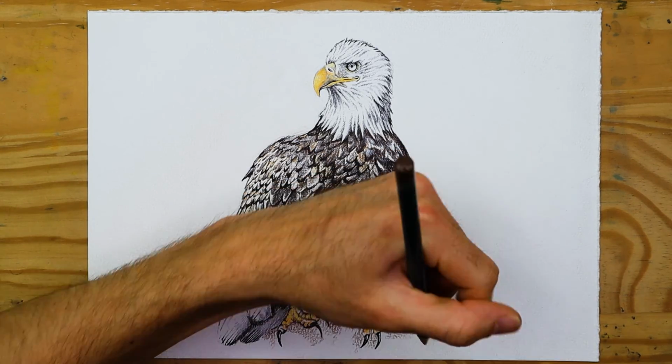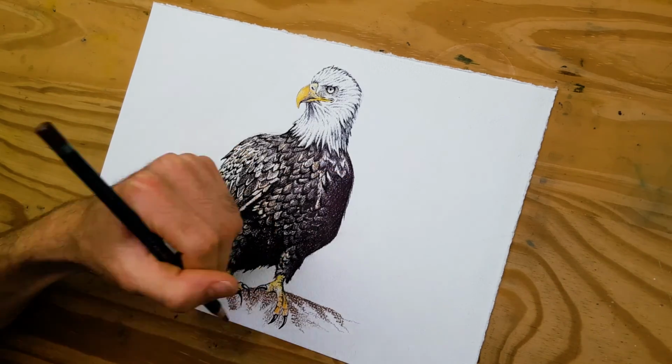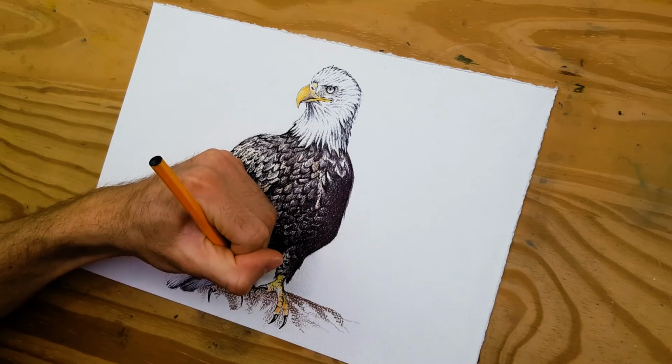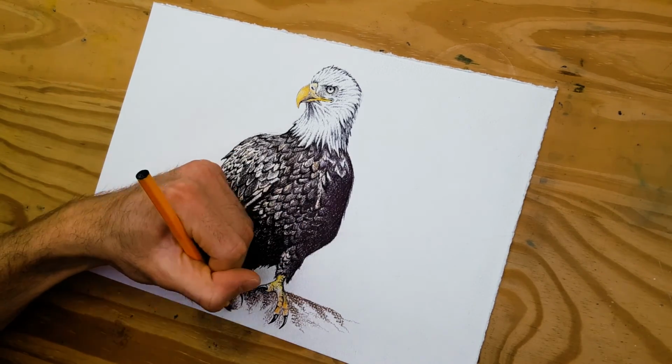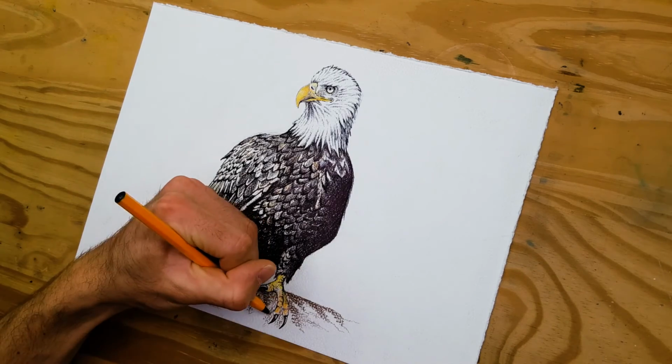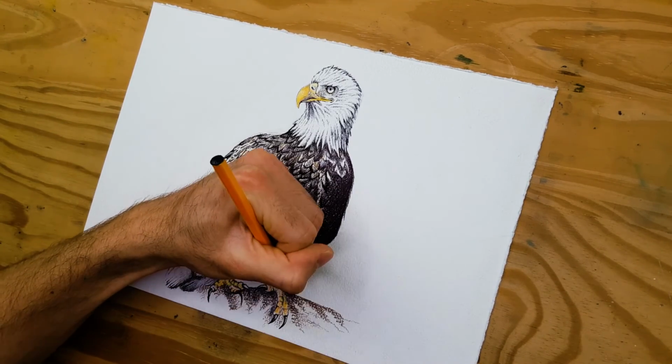Another good idea is to use line work as a way of creating a feathery texture within your bird drawing, and this emphasizes the quality of the feather texture. But make sure you establish those base colors and then refine them with your pen detailing, making sure you take your time. But otherwise guys, that is it from me today.